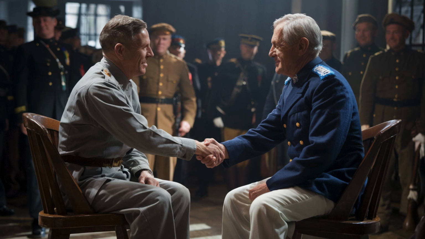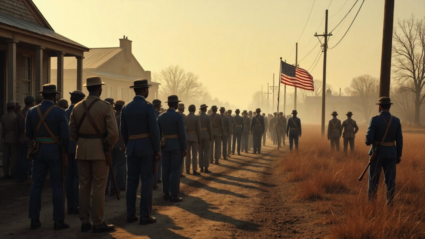In April 1865, surrounded and outnumbered, General Lee met Grant at a small courthouse in Virginia. In a quiet room, Lee removed his sword, and Grant, refusing to gloat, simply nodded. The war was over. The Confederacy had surrendered. The Civil War left over 600,000 dead, entire cities in ruins, and a nation scarred. Slavery was abolished, but the fight for true equality had just begun.